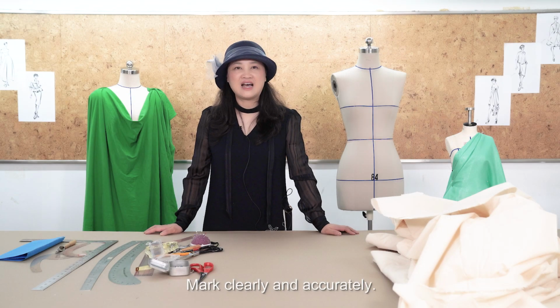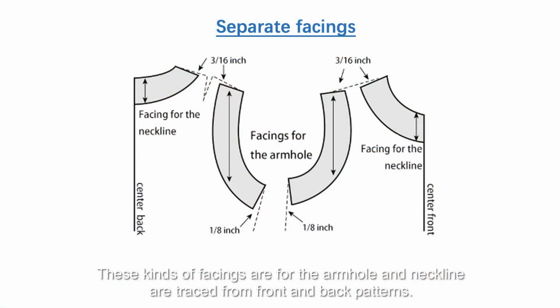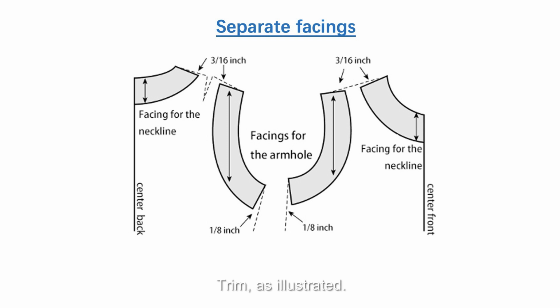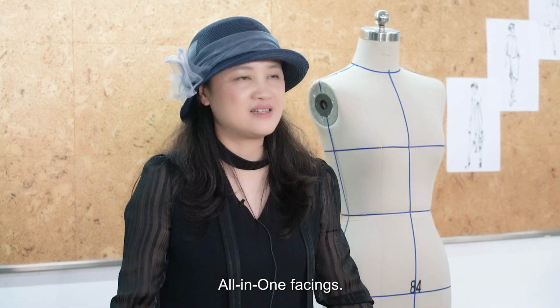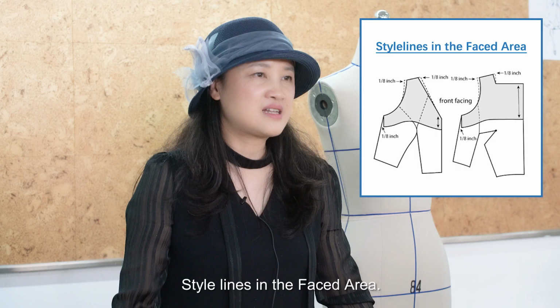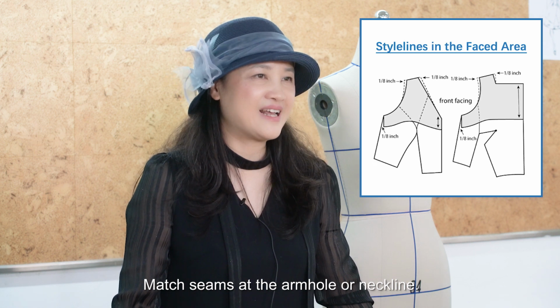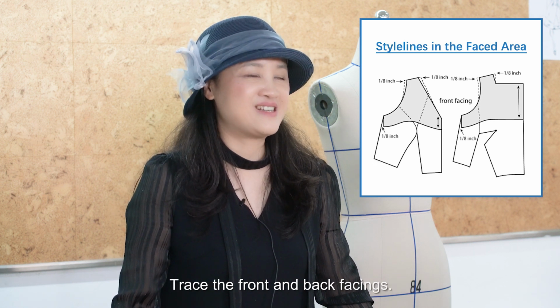Mark clearly and accurately. Facings, there are separate facings. That kind of facing for the armhole and the neckline is traced from the front and back pattern, trimmed as illustrated. All-in-one facings. Another way to do facings is the all-in-one facing. Choose facings from the front and back. The back shoulder dart should be closed beforehand. Side lines in the vest area. Match seams at the armhole or neckline. Trace the front and back facings.